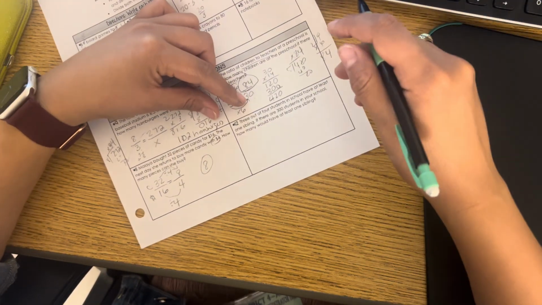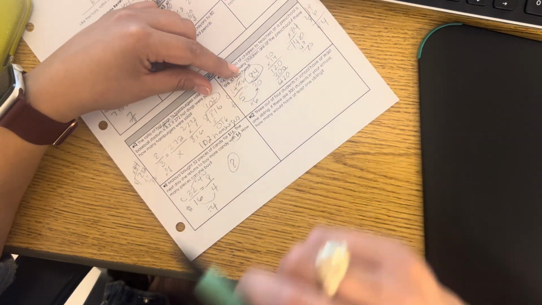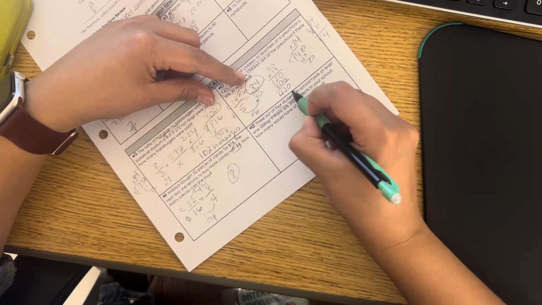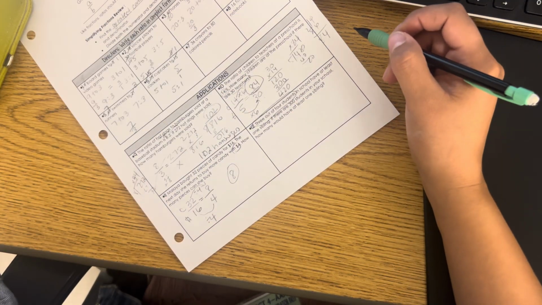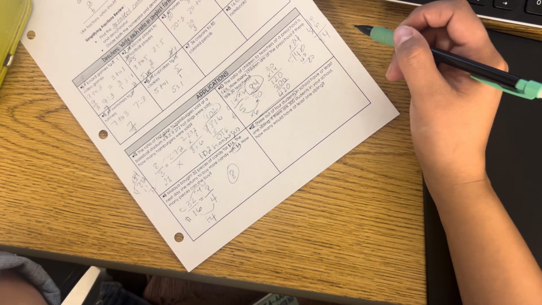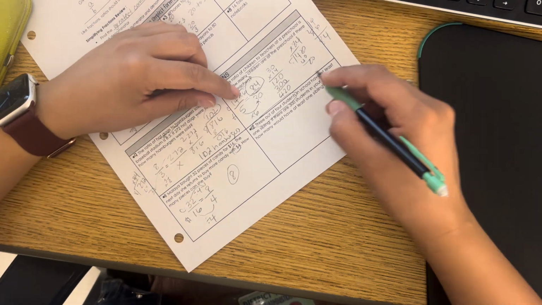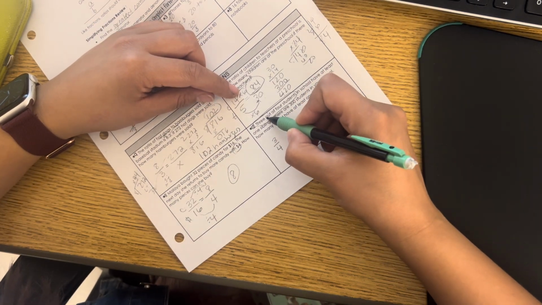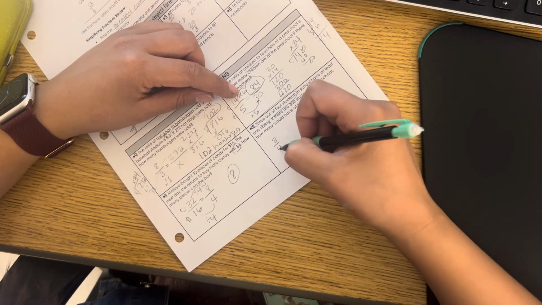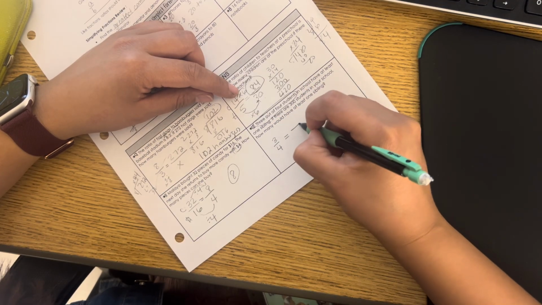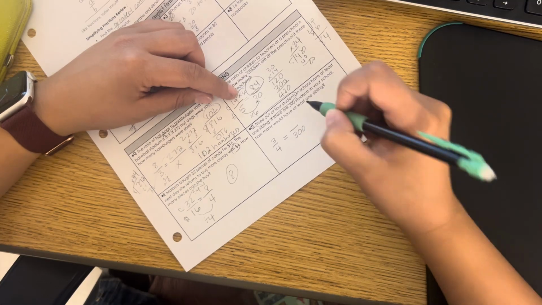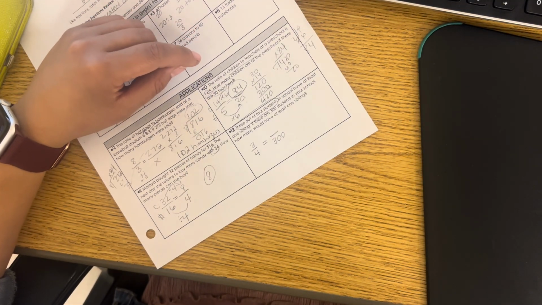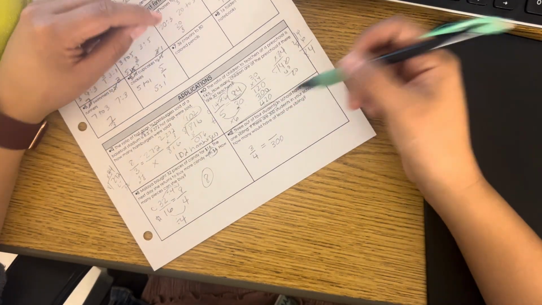Number 12. 3 out of 4 students in school have at least one sibling. So 3 out of 4 students have at least one sibling. If there are 300 students in your school, how many would have at least one sibling? So first they mentioned was 3 out of 4. 3 have at least one sibling, 4 out of 4 students. So where would I put the 300 students? I would put it in the denominator. Now I have to figure out how many students would have at least one sibling.